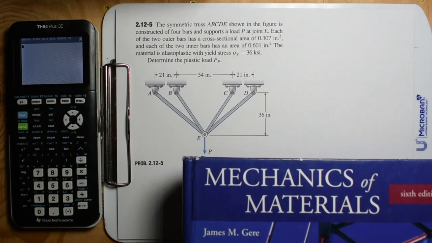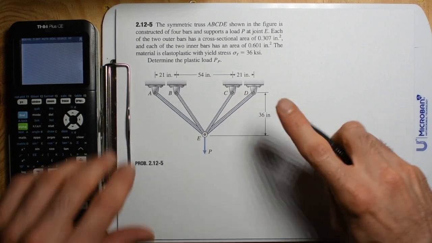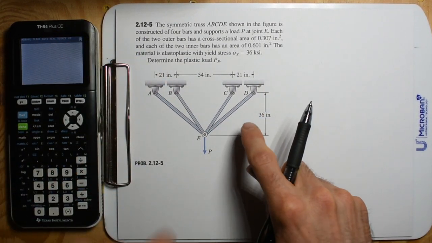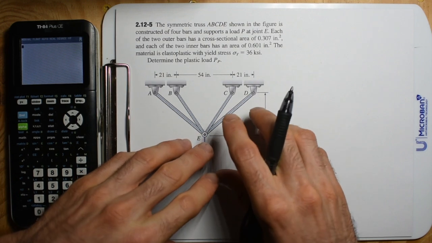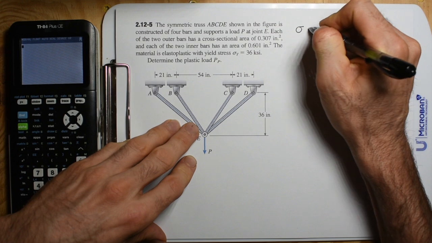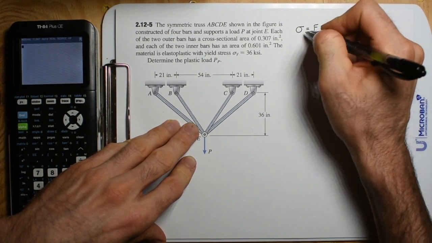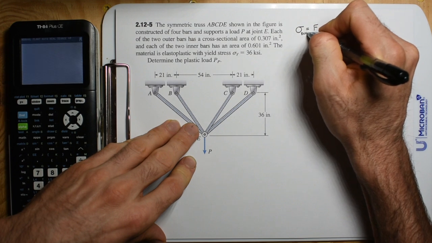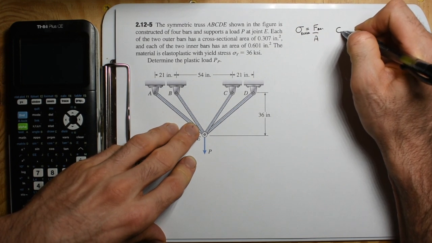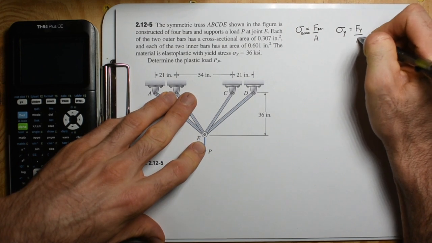Alright, we got material mechanics, and what we're going to do is an elastoplastic problem. Some of them are just cool because they're easy, because all we're saying is, each of these bars is going to be at their absolute max. And so the equation that we're going to be using is stress is force over area. I like to think of this as breaking strength, breaking force. And basically we're going to say, this is the yield stress and yield force divided by area.